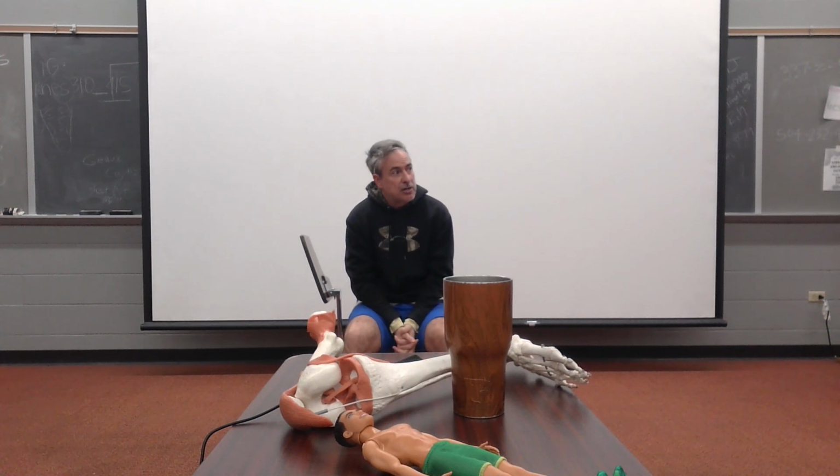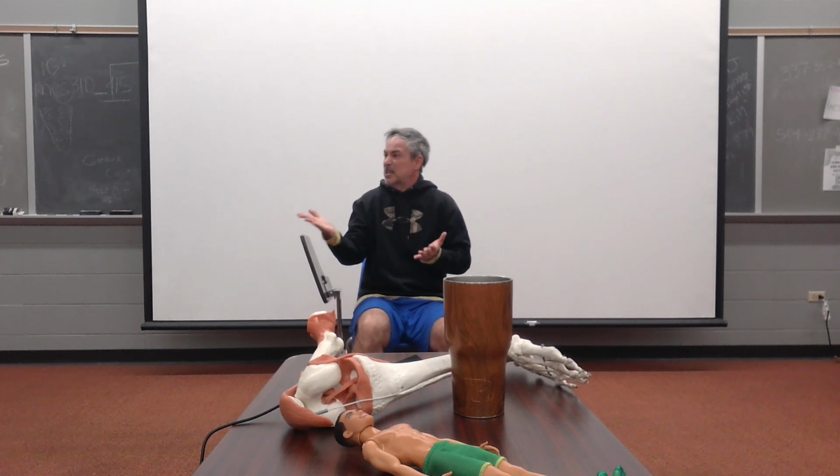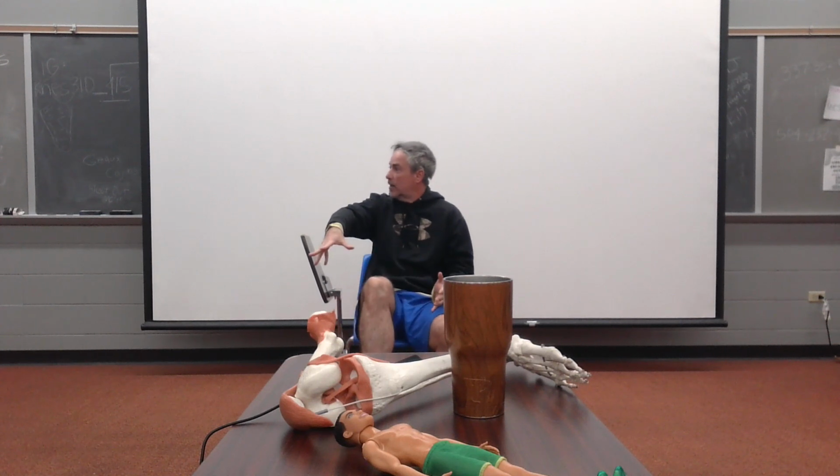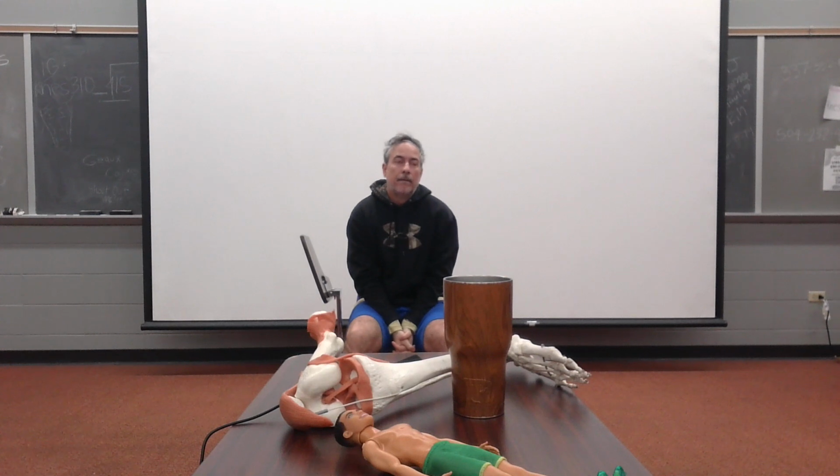External rotation is synonymous with lateral rotation. I like to start off with lateral because it helps explain, hey, spin laterally, just like you'd say spin to your right or spin to your left. So far, so good?